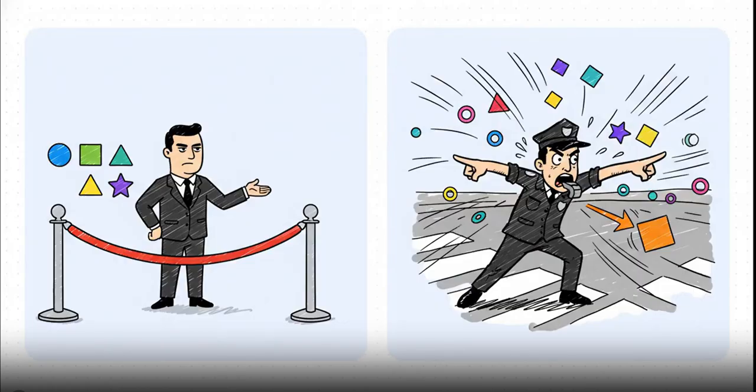Let me put it another way, because this is a great way to think about it. The long-term scheduler? It's like a bouncer at a really exclusive club, carefully deciding who even gets to come inside. Meanwhile, the short-term scheduler is the traffic cop at the busiest, most chaotic intersection you can imagine, making split-second decisions about who gets to go next. Both are absolutely vital for keeping the whole system from grinding to a halt.